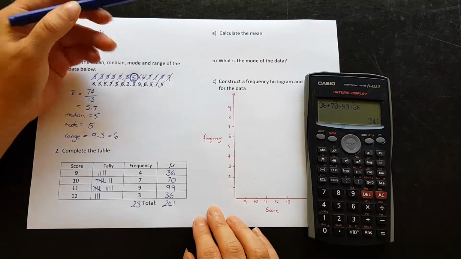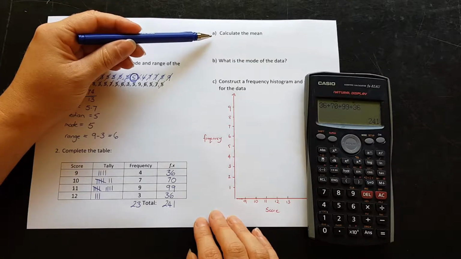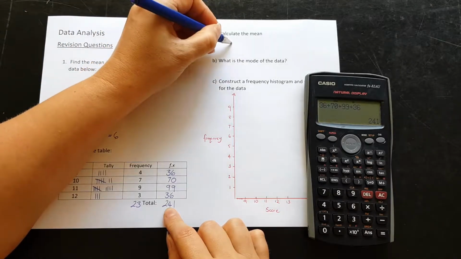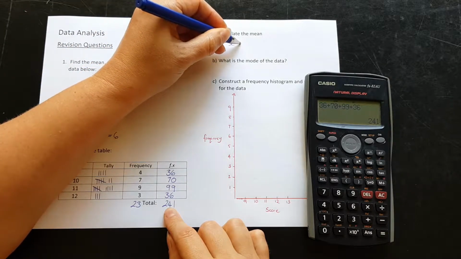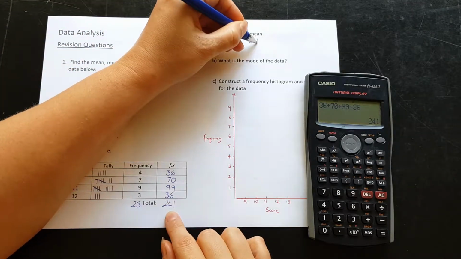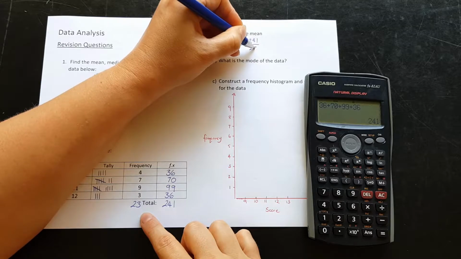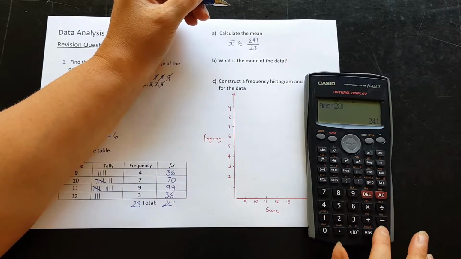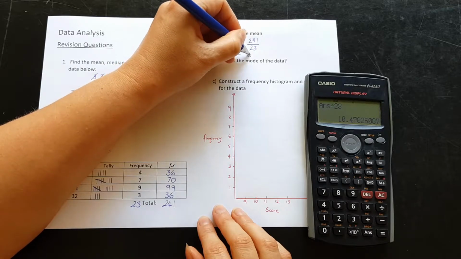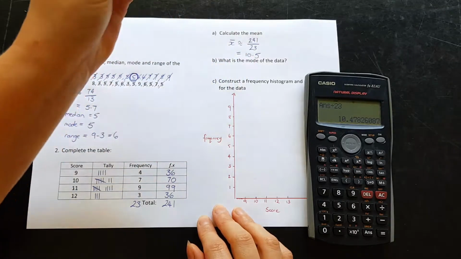Okay, then part A, we want to calculate the mean. The mean is why we need these totals down here. To find the mean, it's an approximate mean when we're using a table. So approximately equal to 241 divided by 23. To one decimal place, that's equal to 10.5.